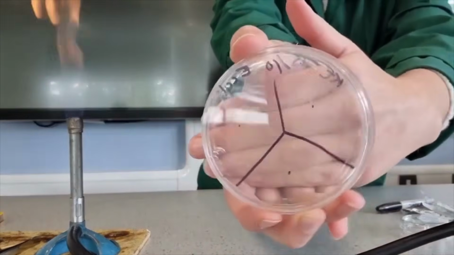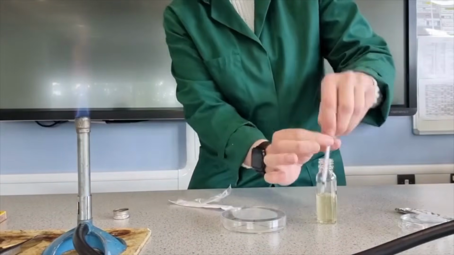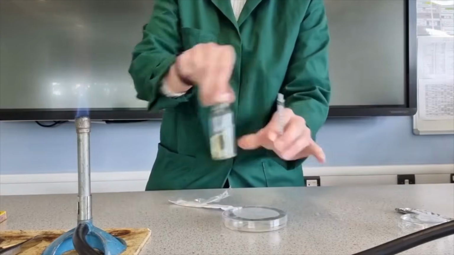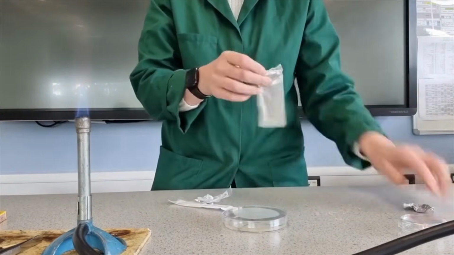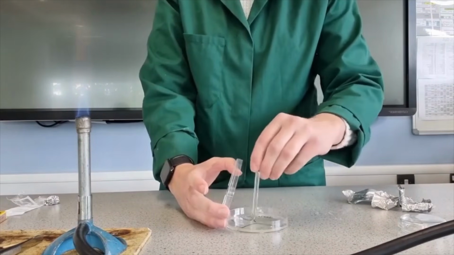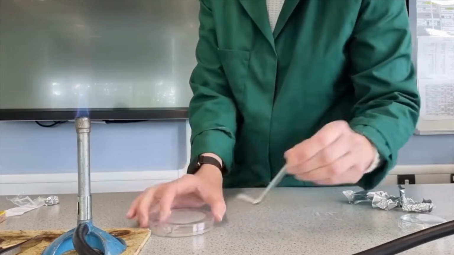I also split it into 3 so that we can see where to place the discs. Now we're going to put on the bacteria, and straight away we are sterilising the syringe. I've now got a sterile spreader and I'm spreading it evenly all over the plate. I'm working near the Bunsen burner where the sterile air is.